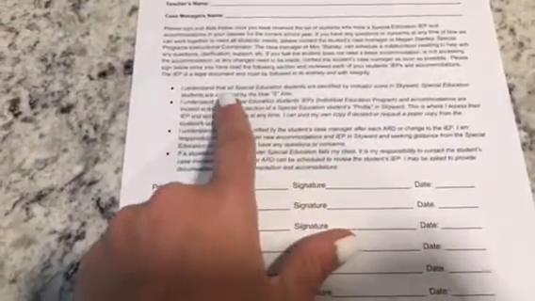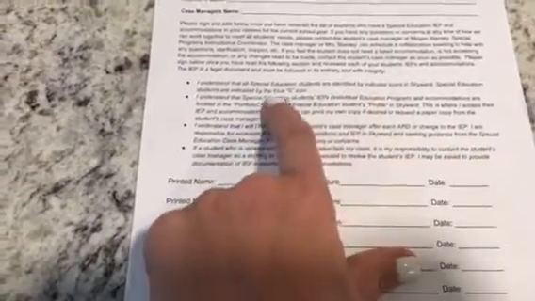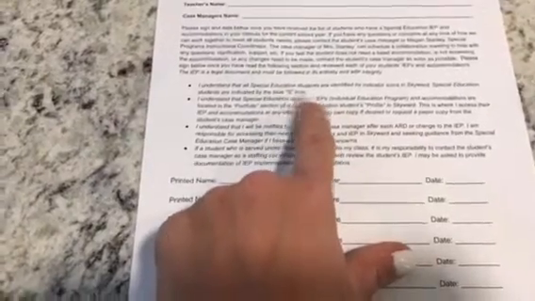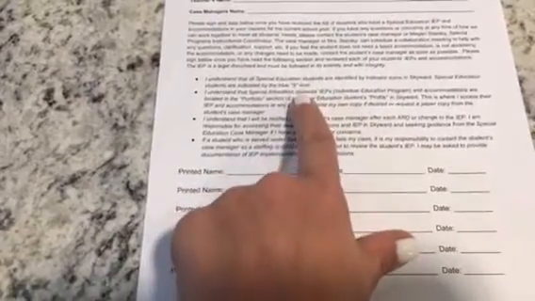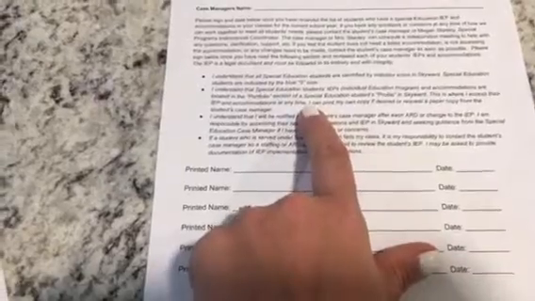help. It also indicates that they're signing that they understand that all students have a blue S in Skyward if they are served through special education. If you come upon any students on your caseload that do not have a blue S, please let us know as soon as possible so that we can get those indicators corrected.